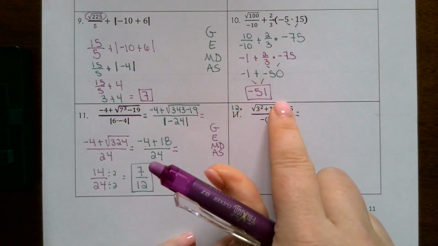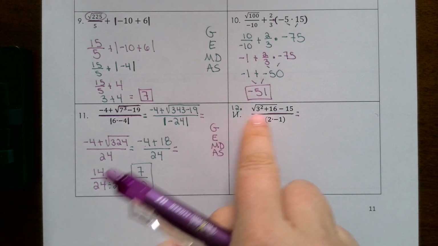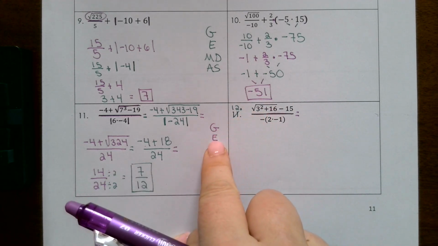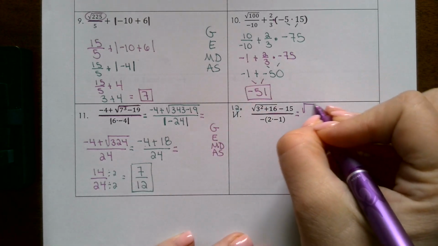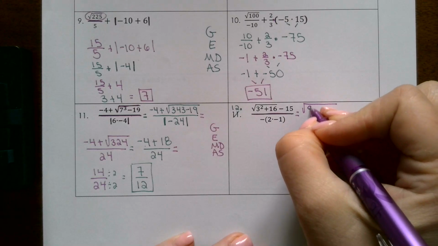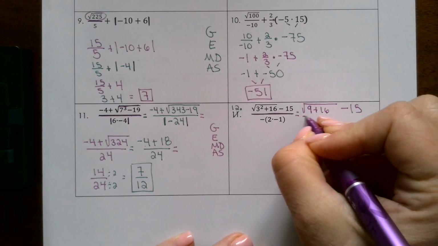In the numerator, under the square root, which is a grouping symbol, I have an exponent. There are no other grouping symbols, so I'm going to take 3 squared. So I have the square root of 3 squared, which is 9, plus 16, and that's minus 15.